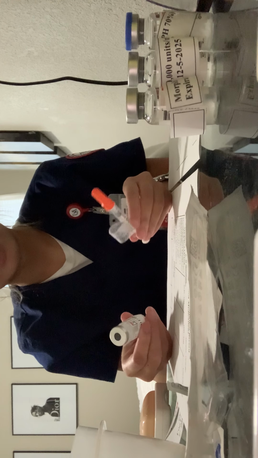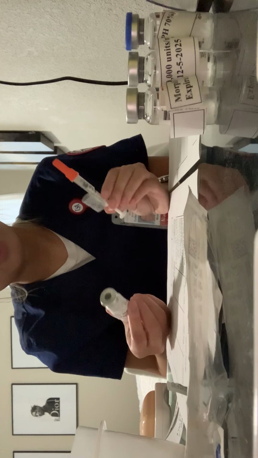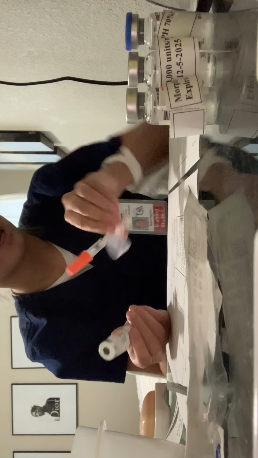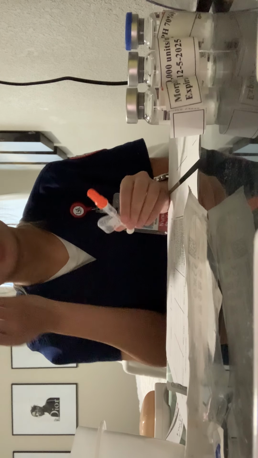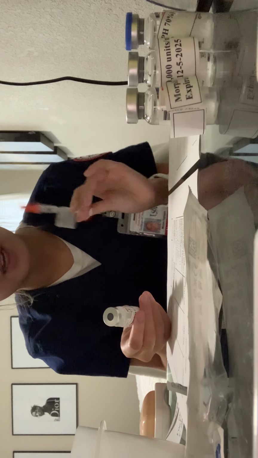So, starting with the right medication, Novolin R regular insulin, the right dose, 10 units, the right route, subcutaneously, the right time, 30 minutes before meals. It's 30 minutes before lunchtime right now. The right patient, Jaguar J. Jones.